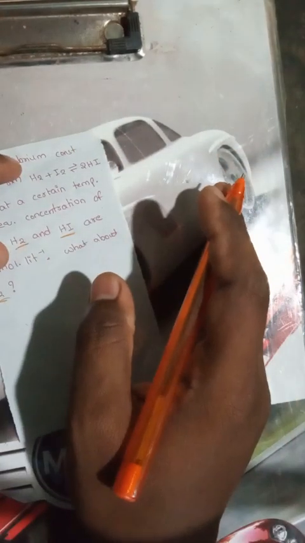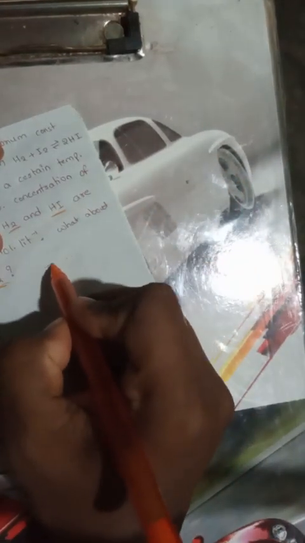Our next question: the equilibrium constant for the reaction H2 plus I2 gives rise to 2 moles of HI is 2. So the value of Kc is given at a certain temperature; the equilibrium concentration of both H2 and HI are 2 moles. What would be the I2? They already performed the reaction at a certain time. The Kc of the reaction is 2.